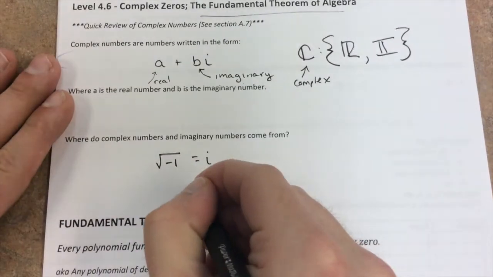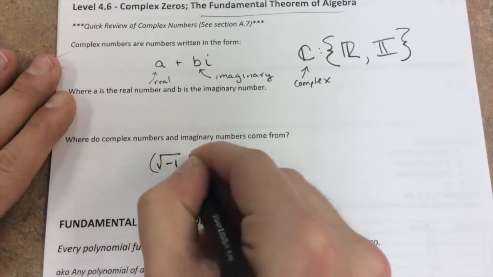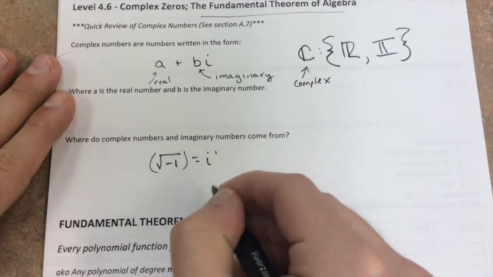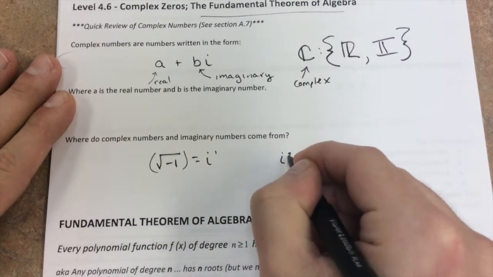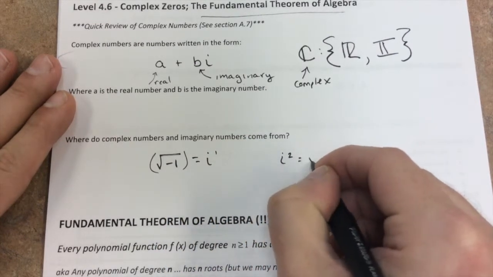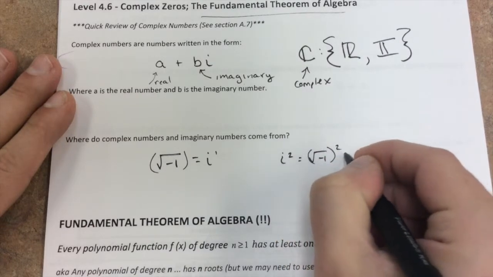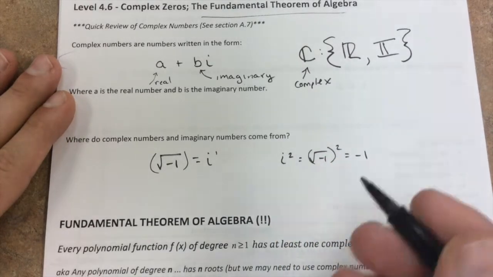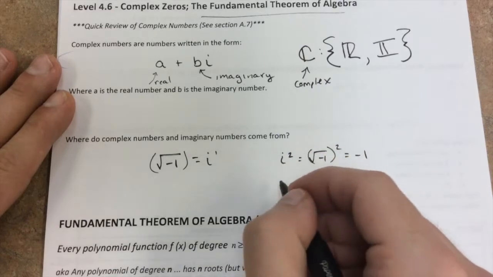So this is i to the first. If we know i to the second, that's just the square root of negative 1 squared, so that's negative 1. That's going to be super helpful for us when we're factoring.